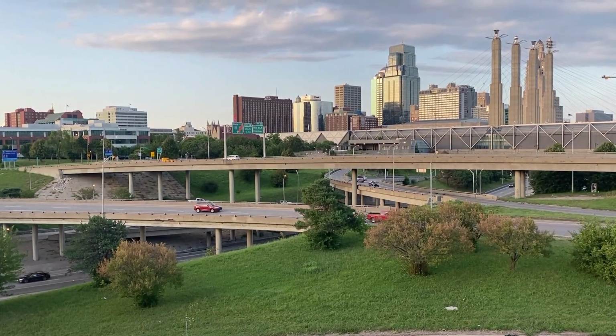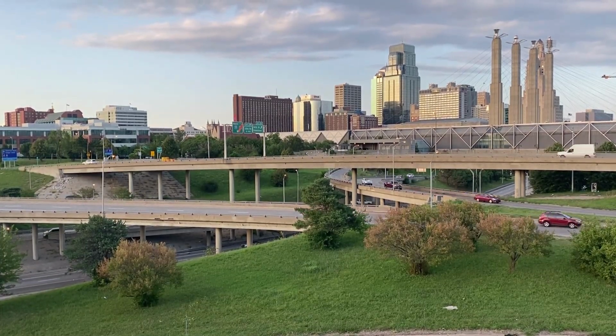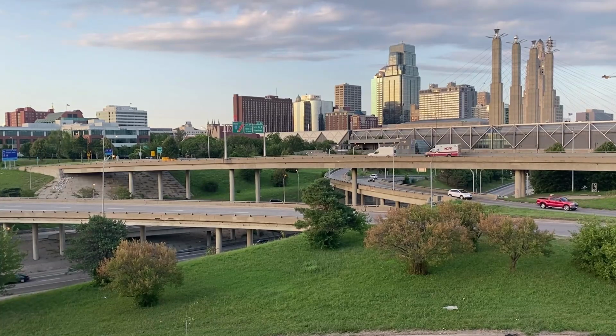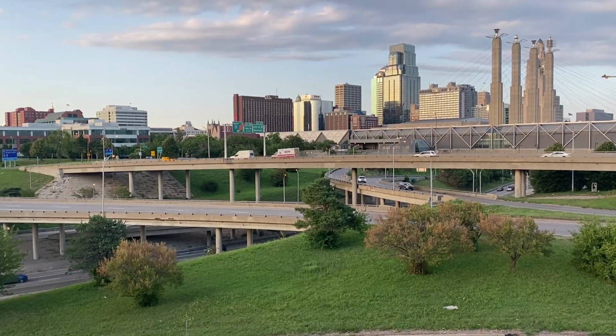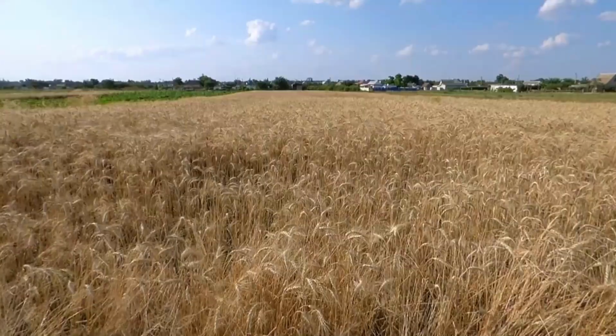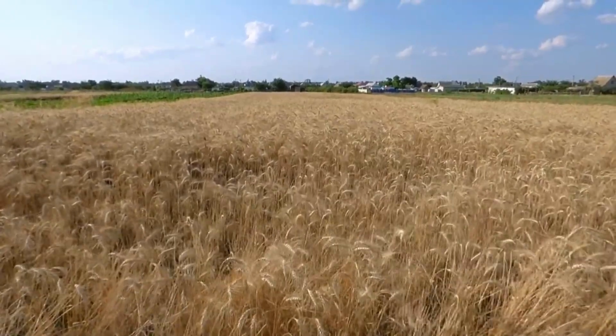It is also important to consider other factors, such as the cost of developing the land, the time it may take to realize a return on investment, and the potential for any environmental issues, such as soil or water contamination.